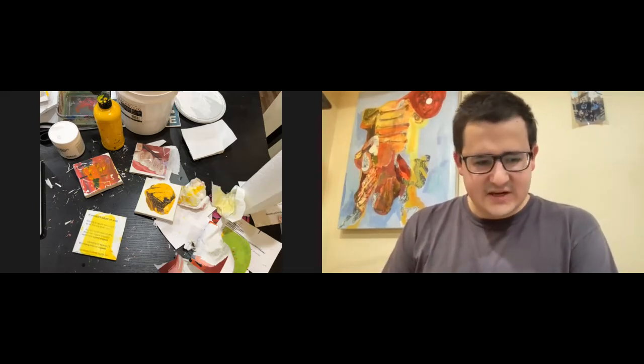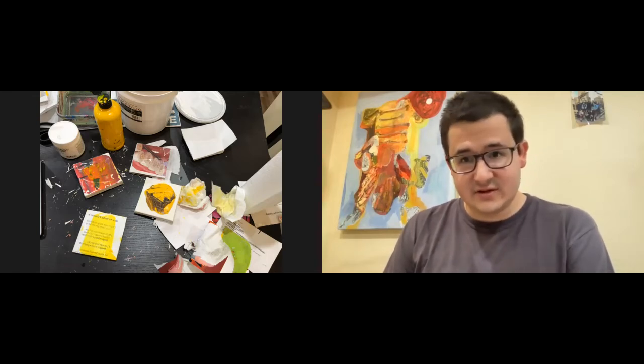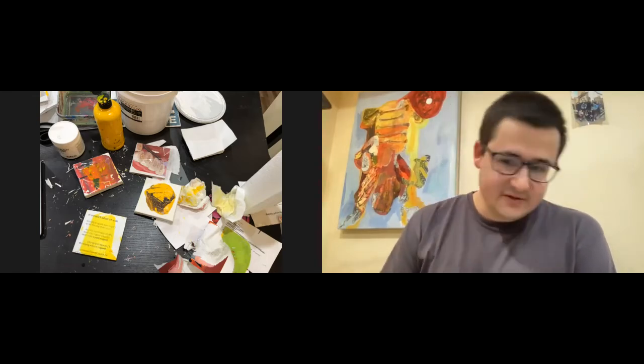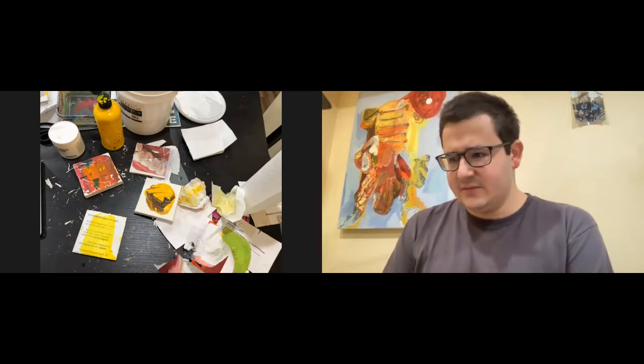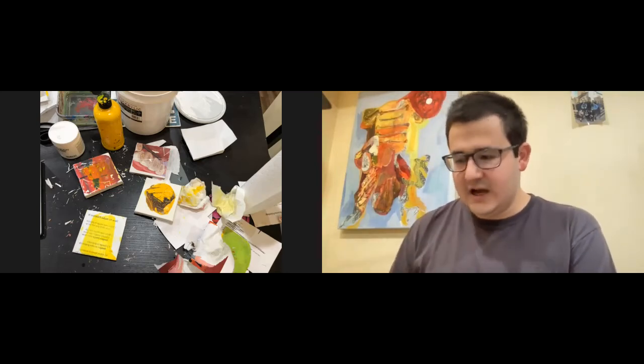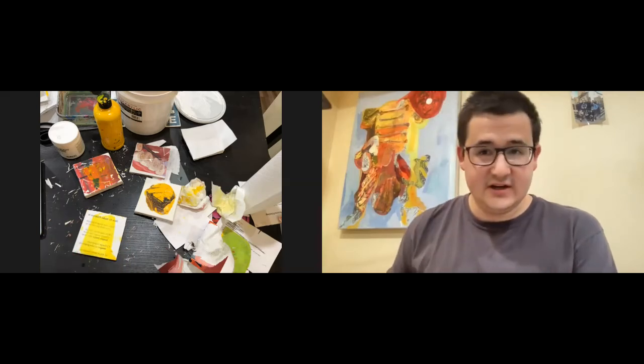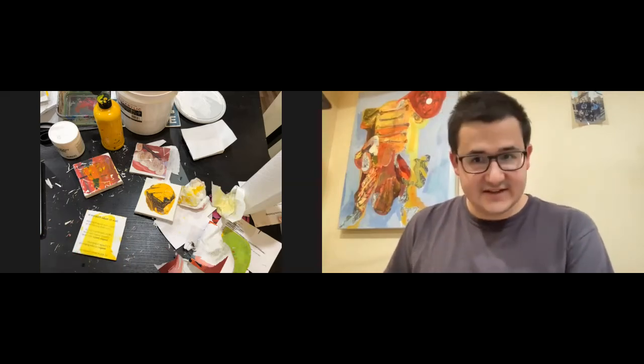but that's something that I'm kind of moving towards maybe. I think screen printing is also a good alternative. You can also combine it with image transfers. And then the most obvious alternative would be just printing directly onto canvas.